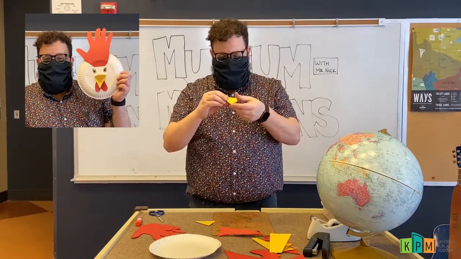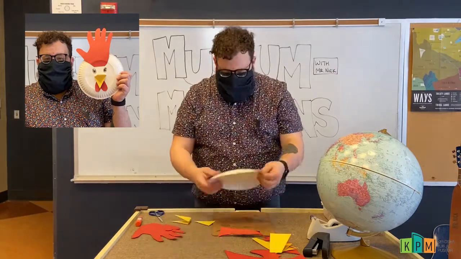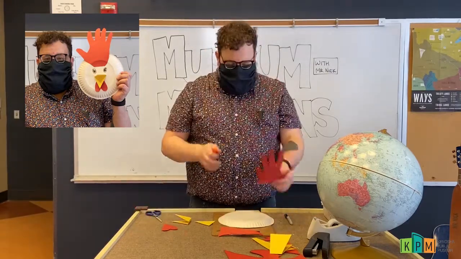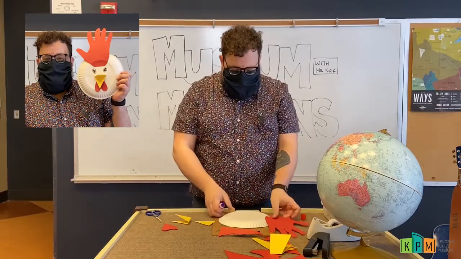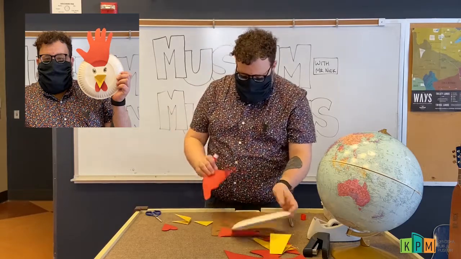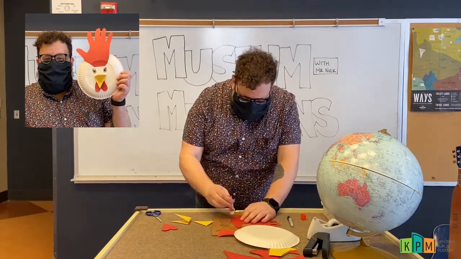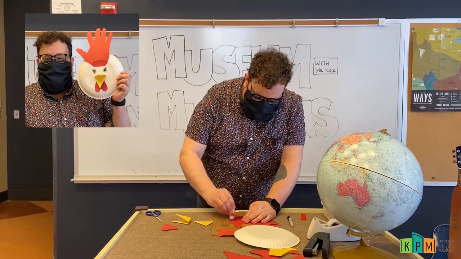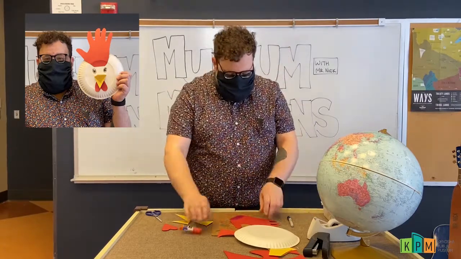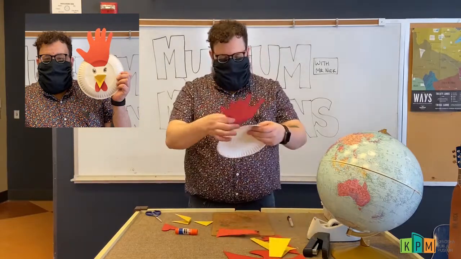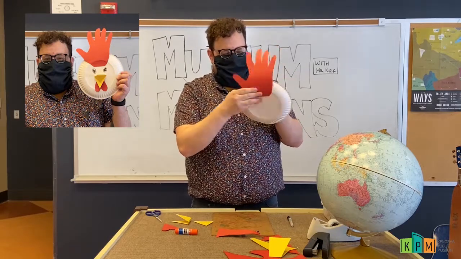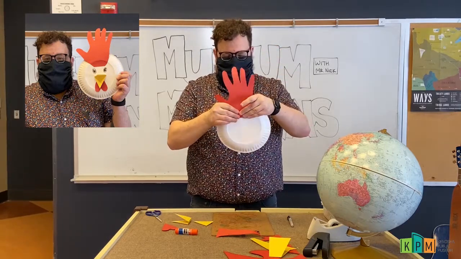So now I've got my little beak here, and I'm going to take my paper plate and my hand, and let's put some glue. I just need some glue on the bottom of my hand that I've cut out here, because I don't need to glue the whole hand to my plate. I just need to glue the bottom of it. There you go. Let's stick that on the top of my paper plate chicken head.